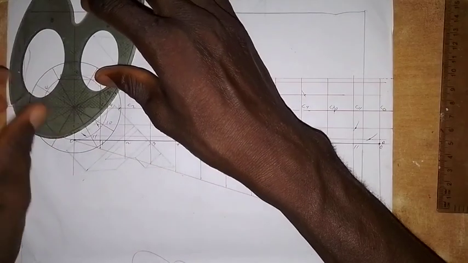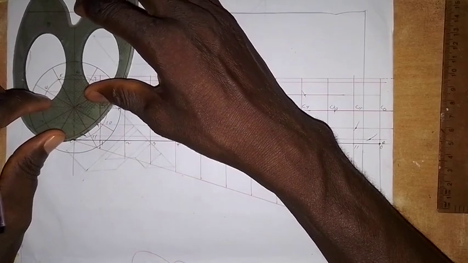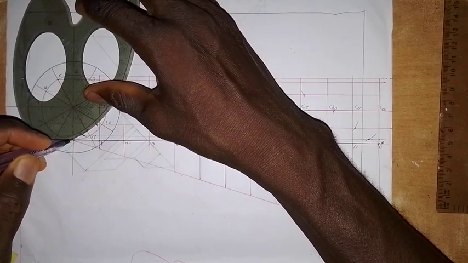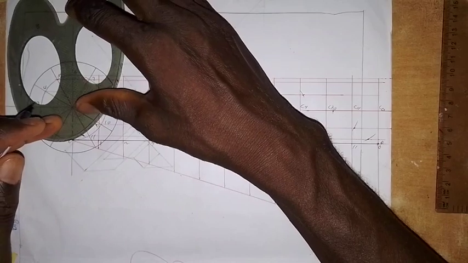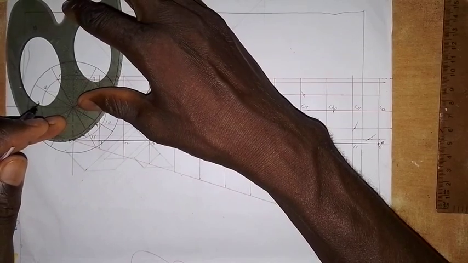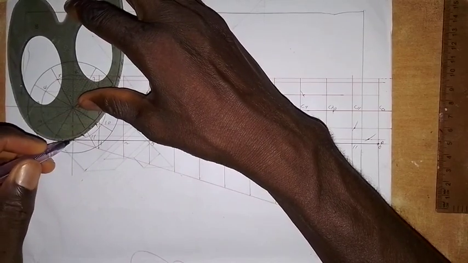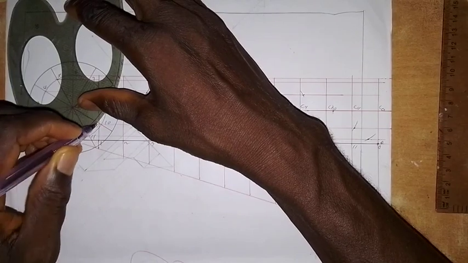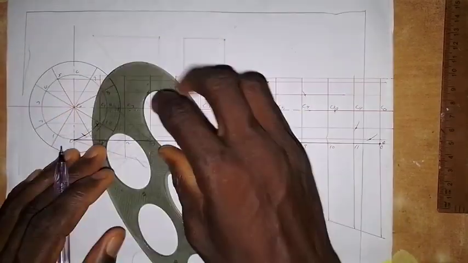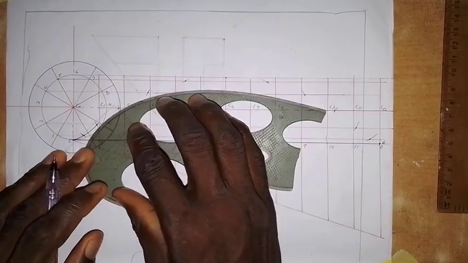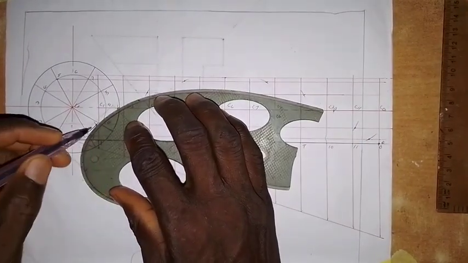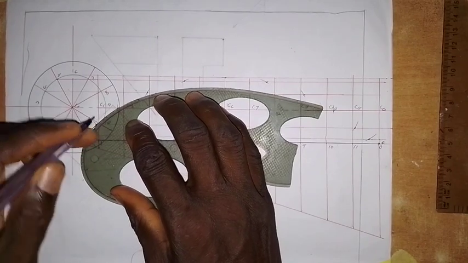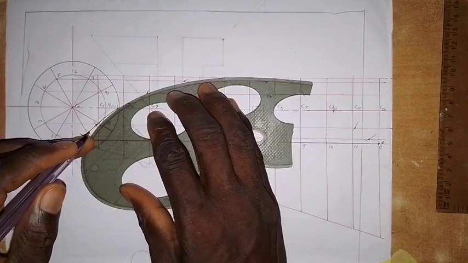Okay, so we start like this. We are connecting these 3 points together. We need to adjust our French curve to make sure we have a smooth curve. It's very important that you look at how the points go before you begin to draw.